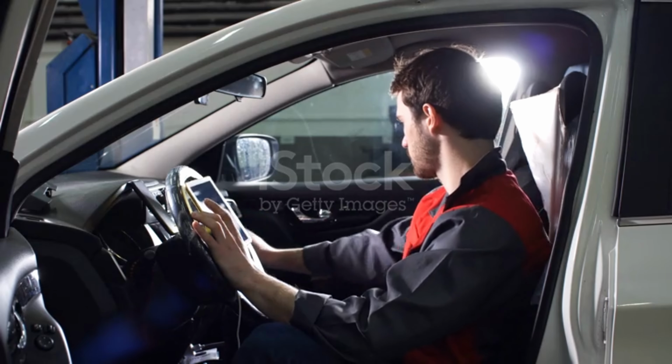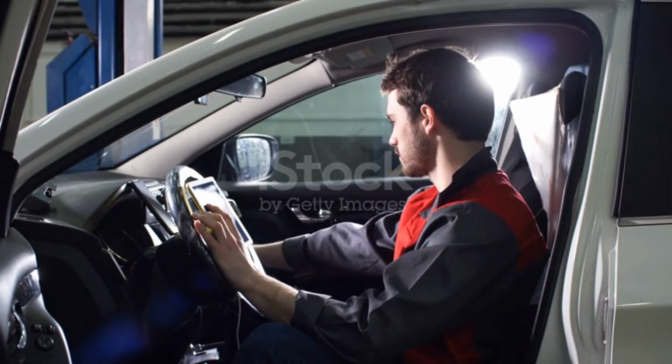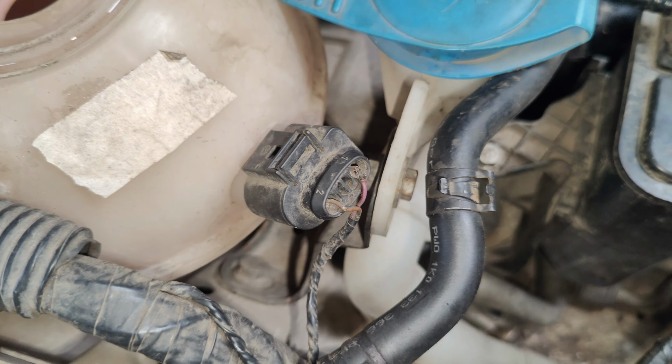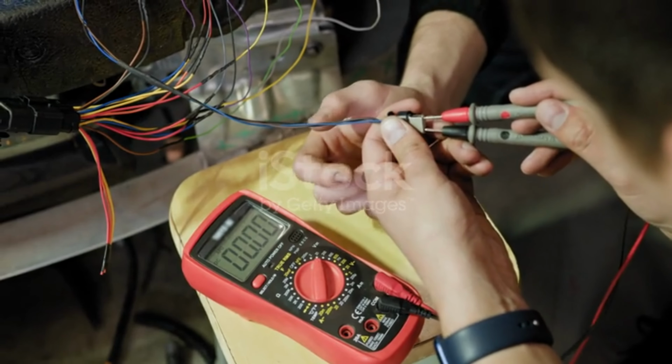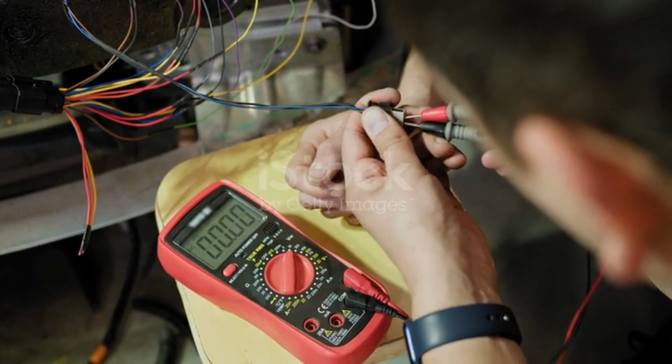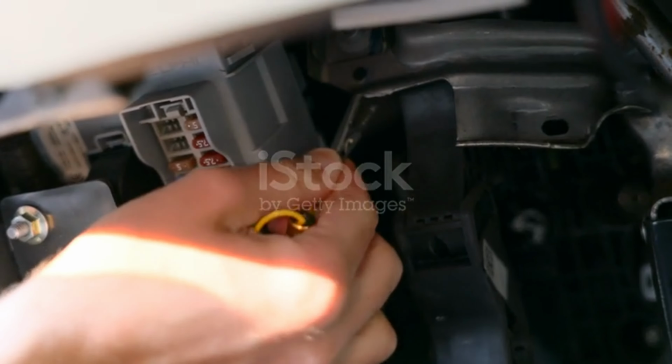Quick diagnosis: first, scan for additional cooling system trouble codes. Check the coolant level and inspect for leaks. Inspect the pump wiring for melted insulation or damaged wires. Check the electrical connector for corrosion or loose terminals. Check the related fuse and relay.